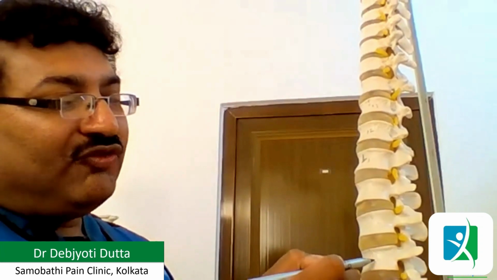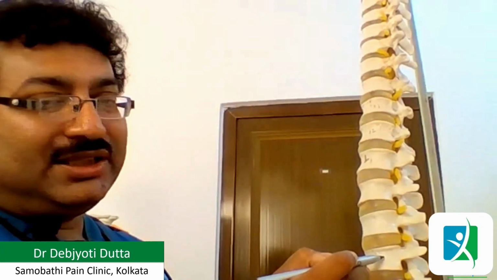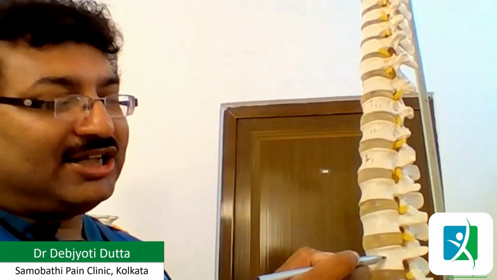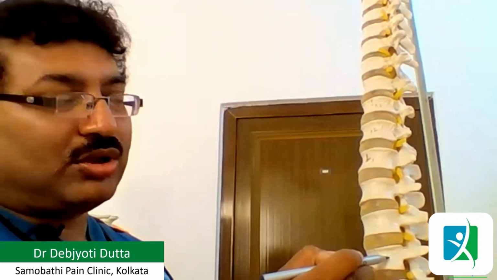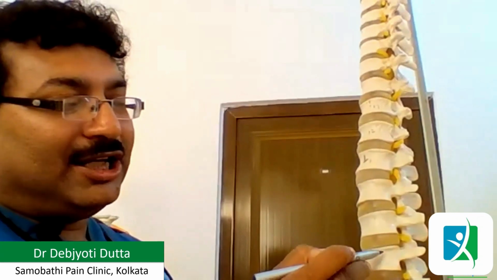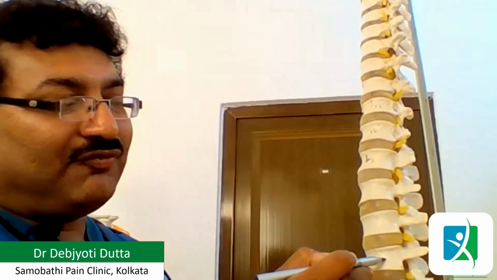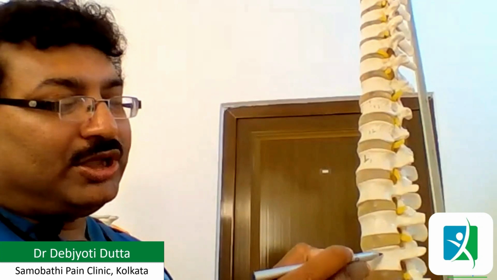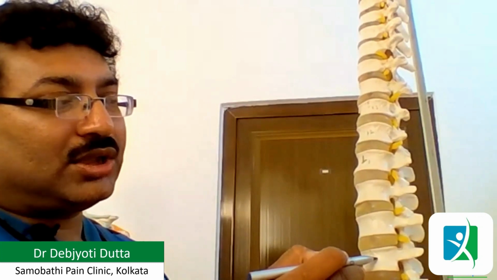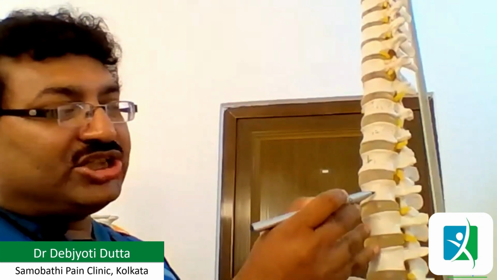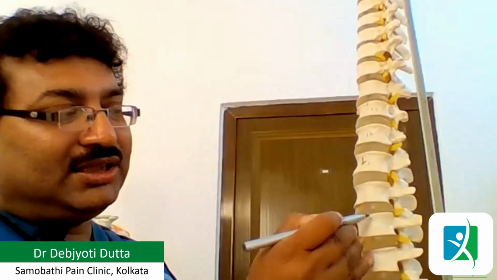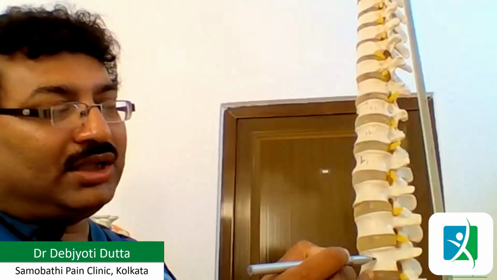The L4 sympathetic chain is most unreliable. That means the position is not always the same, but it is usually located at the middle, between the upper half and lower half of the vertebral body, again in the anterolateral corner. So we need to reach these areas, one here, one here, one here.